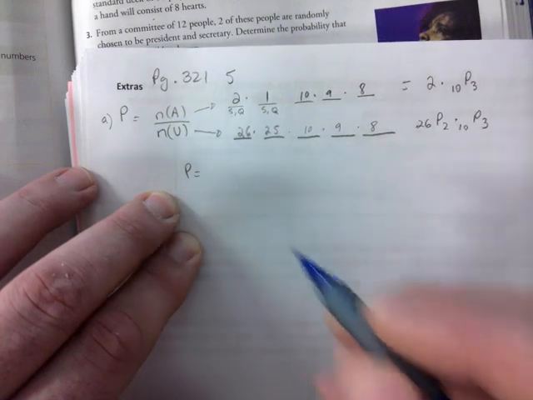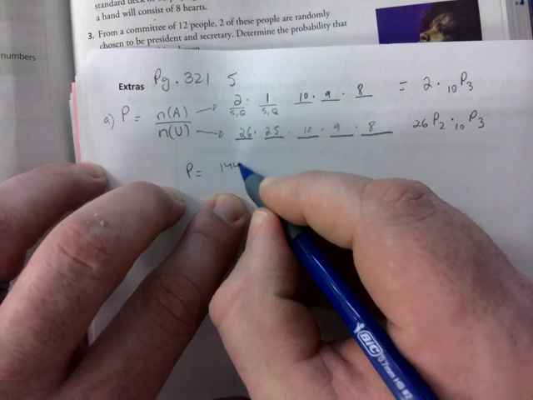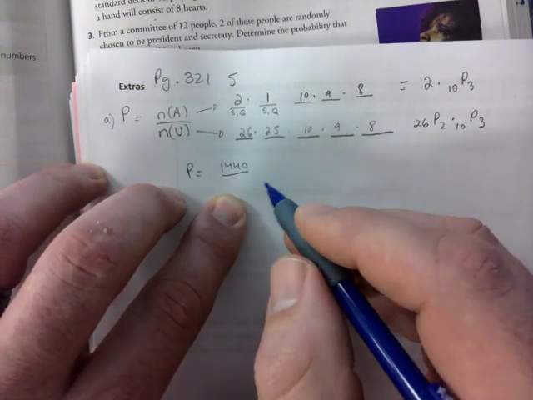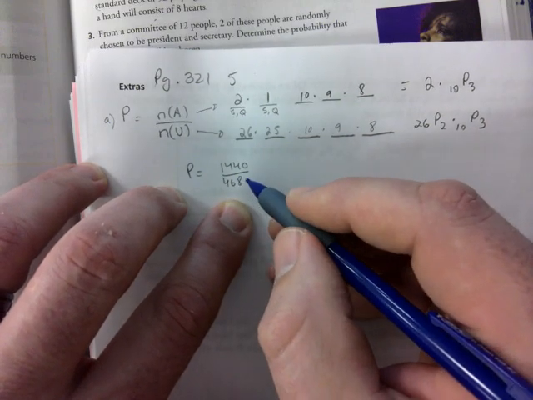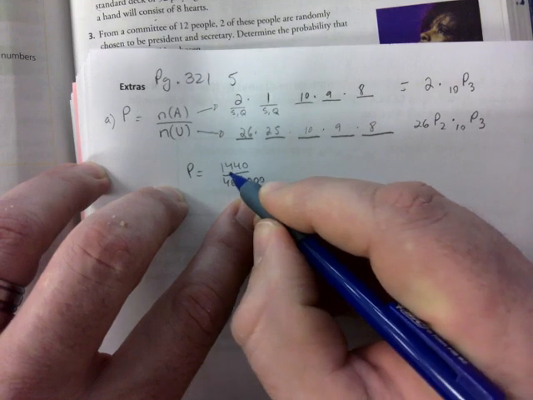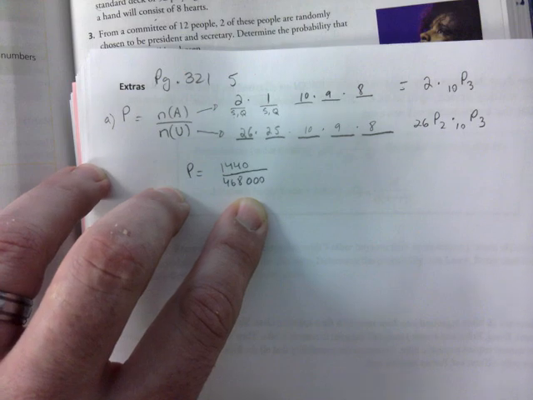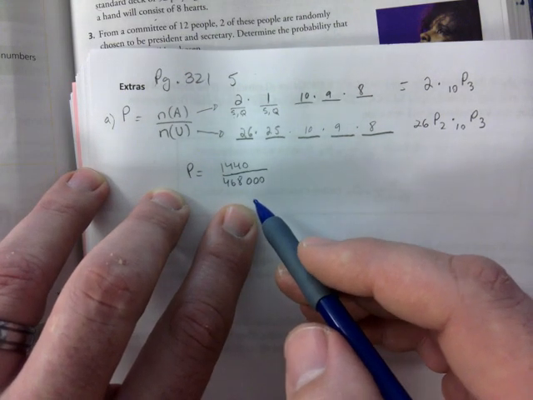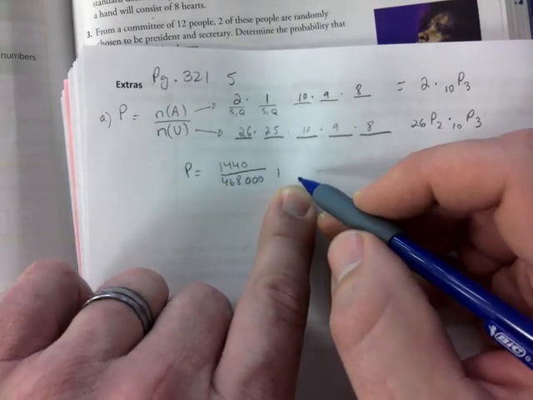So probability in this case would be, the top gives you 1440, and the bottom gives you 468,000. You check your back and you're like, this is off, right? I'm pretty sure they will have simplified it. So you can either simplify this using your calculator or just divide.